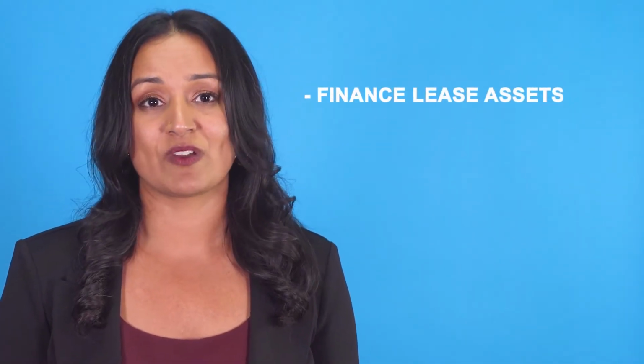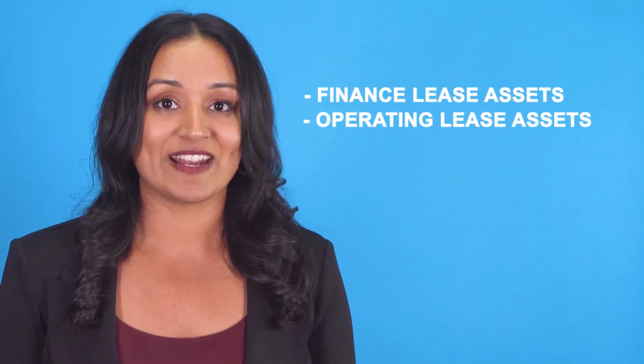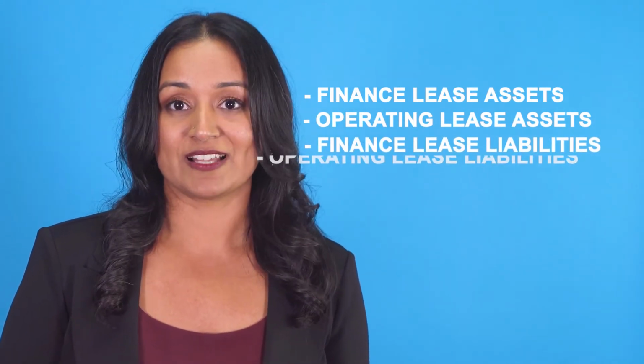On the balance sheet, the right-of-use assets and lease liabilities must be presented by lease classification, operating versus finance, on a gross basis and on separate line items from one another, either on the face of the financial statements or in the notes. Each of the following must be recorded by the lessee in separate balance sheet line items: finance lease right-of-use assets, operating lease right-of-use assets, finance lease liabilities, and operating lease liabilities.